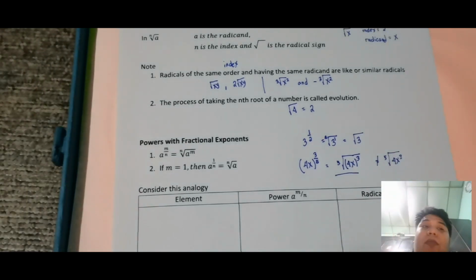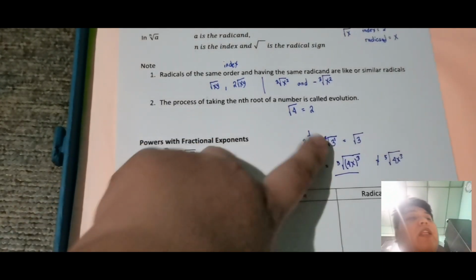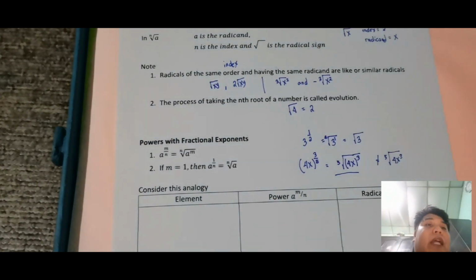Nadaan yan ha. So, kahit gaano pa kalaki yan, lalagay mo pa rin sa loob yung grouping symbol kasi nga may exponent. Okay, pero kung walang exponent, for example, ang exponent lang is 1, okay lang yun. Okay, for example lang, tulad nito, hindi ko na nilagay. So tandaan yan. So ngayon number 2, if m is equal to 1, then a raised to 1 over n is equal to nth root of a. So ito yung kanina definition natin from the start.